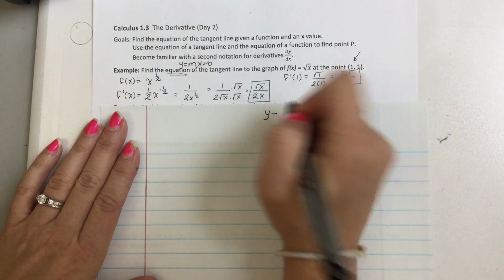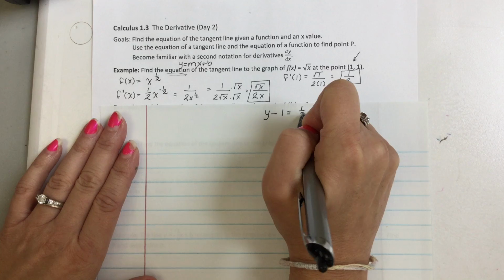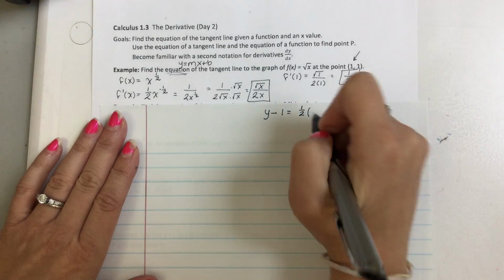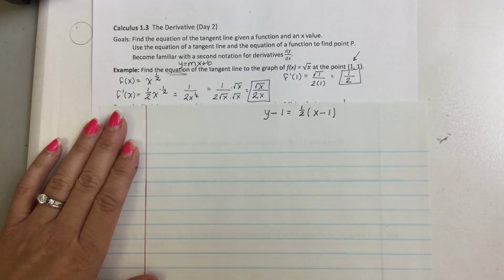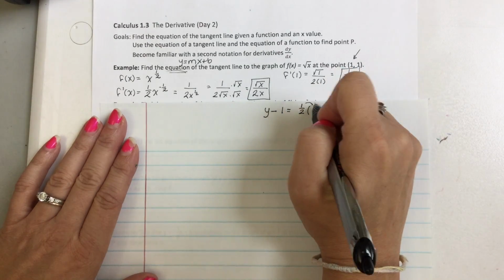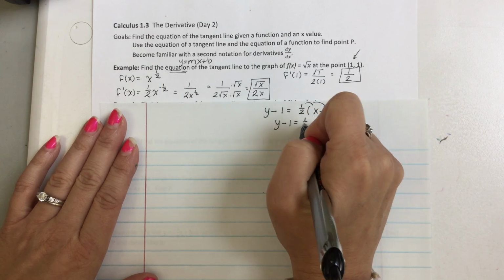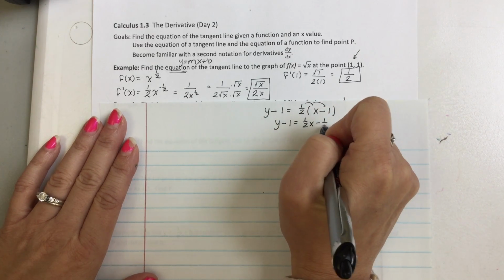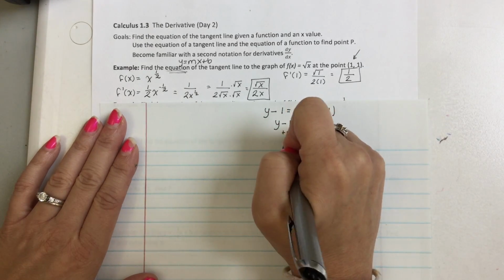It's y minus the y from the ordered pair, 1, equals m, 1/2, times x minus the x from the ordered pair, which is 1. Go ahead and distribute. So y minus 1 equals 1/2 x minus 1/2. If I want to get y by itself, I need to add 1.